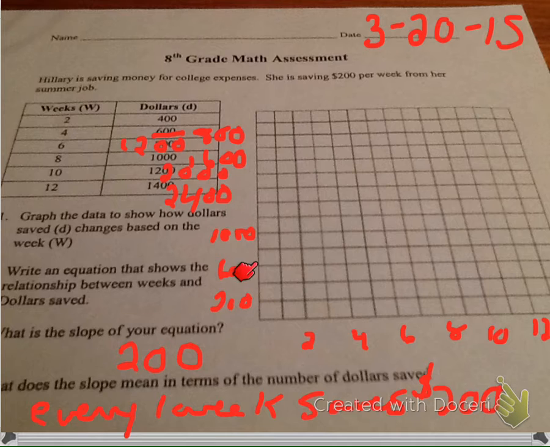I'm skipping lines because it's hard for me to write small with the pen. So 200, 300, 400, 500, 600, 700, 800, 1,000. This is 1,200. This is 1,400. This is 1,800. And then this is 2,000. And this is 2,400 over here.